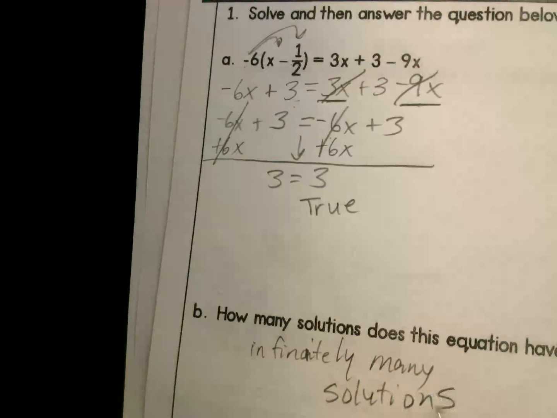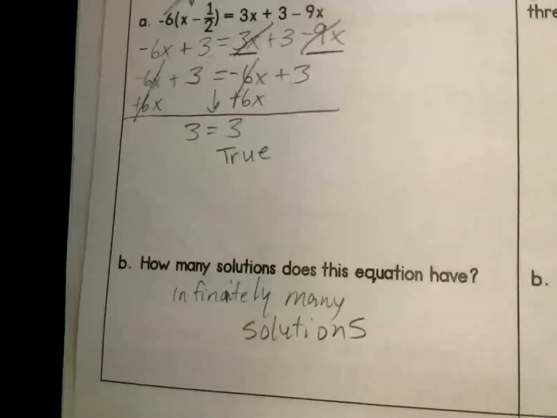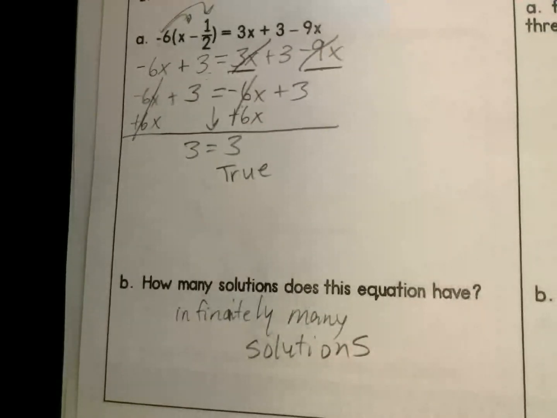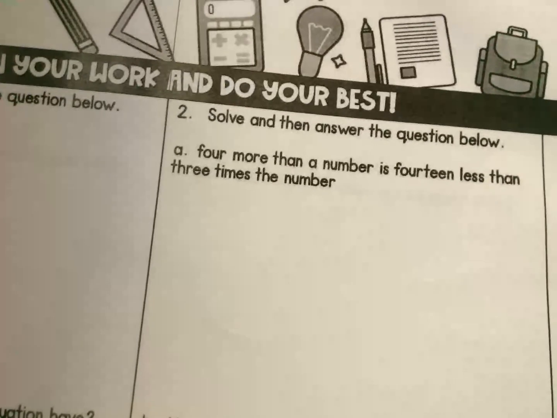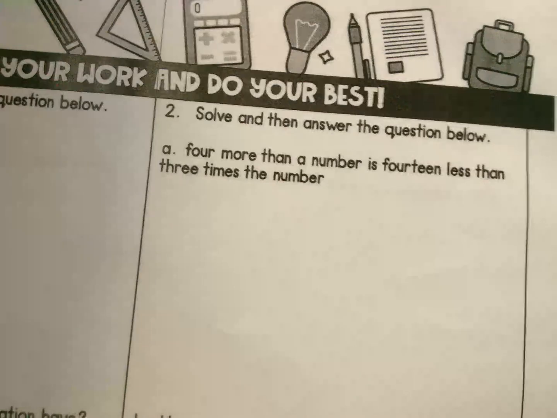Okay. Questions? I'm going to pause to give us a chance to write, and then we're going to move on. All right, let's look at the second problem on Tuesday's, or really Wednesday's warm-up, because we only had a 4-day week. It says solve and answer the question below.